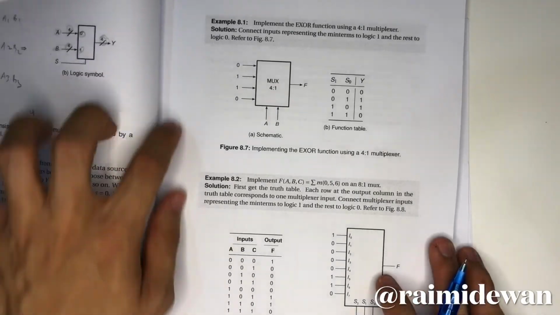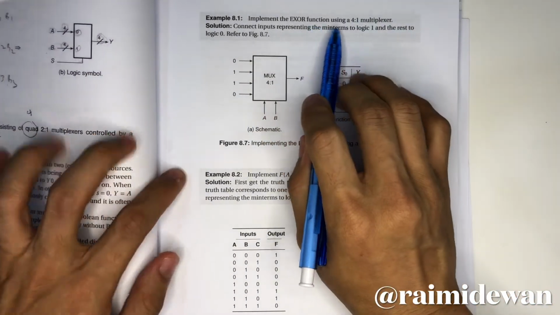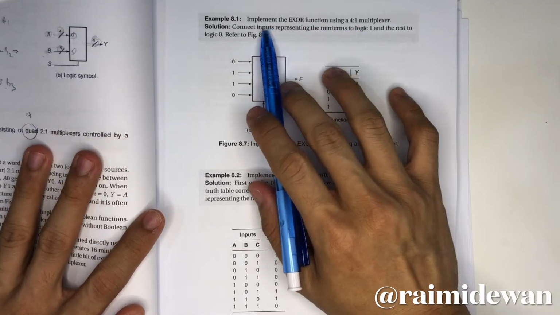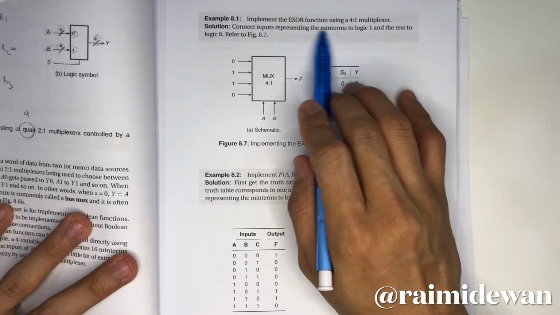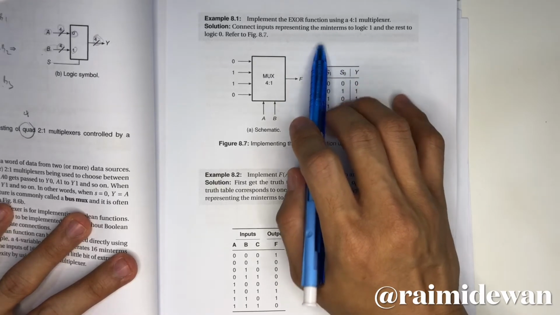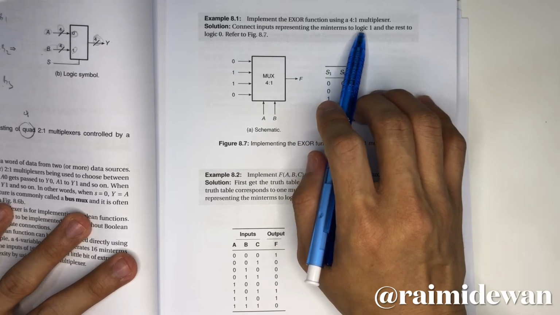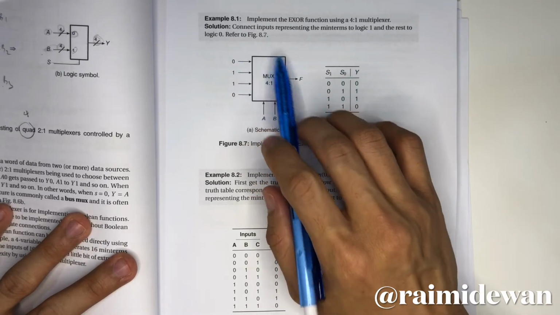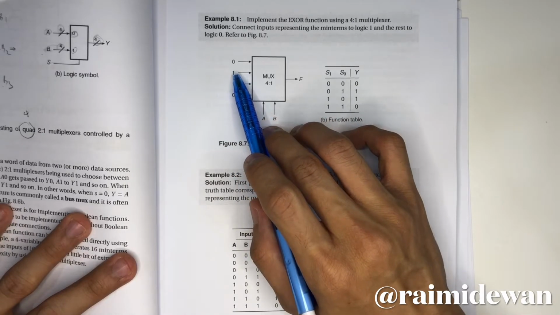If you don't understand, please feel free to approach me. Now implement the XOR function using a 4 to 1 multiplexer. Connect the inputs representing the min terms. Remember, for a min term, we set the function output of 1 to logic 1, and the rest to logic 0. So we implement the XOR function.